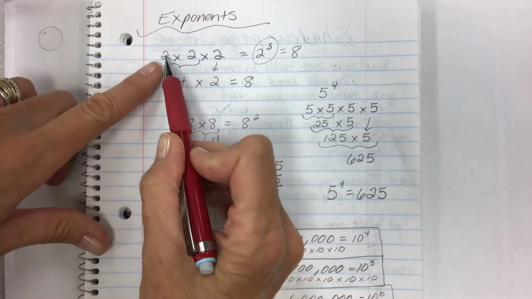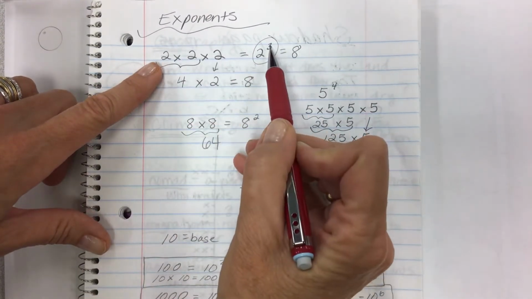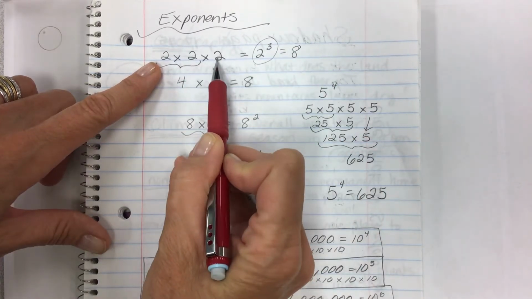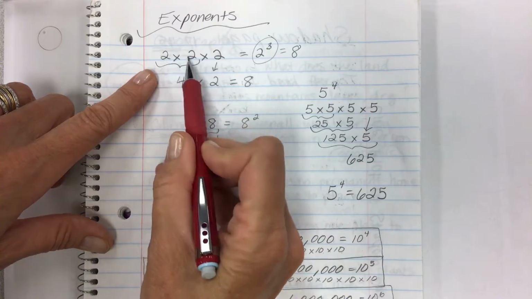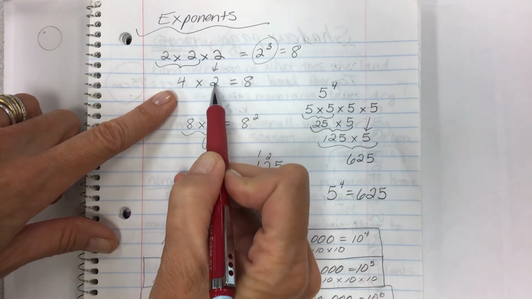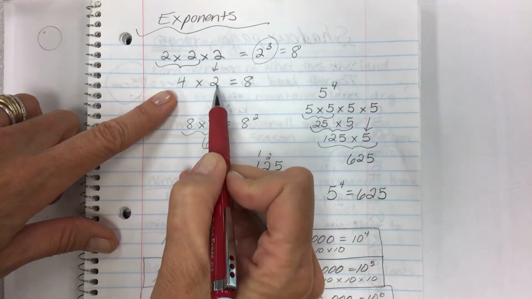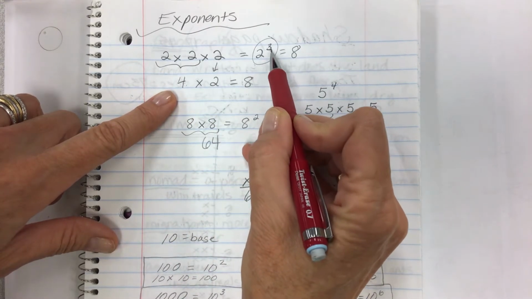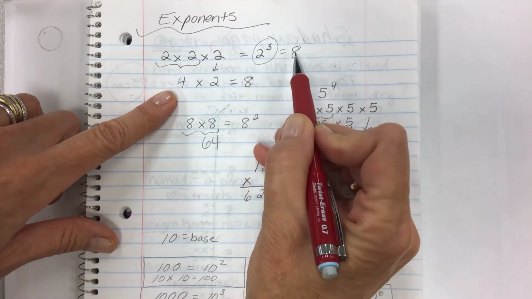Anyway, it's 2 times 2 times 2. Again, write the 2 three times. So here's 1 time, here's 2 times, here's 3 times. Now multiply. 2 times 2 is 4. But take that product and multiply it by this other 2 that is waiting to be multiplied. 4 times 2 is 8. The answer to 2 cubed, or 2 to the 3rd power, is 8.